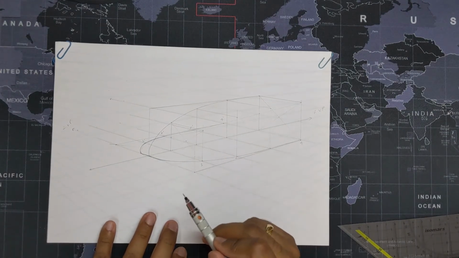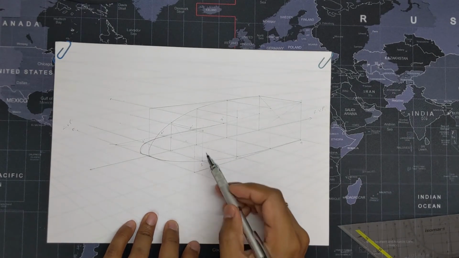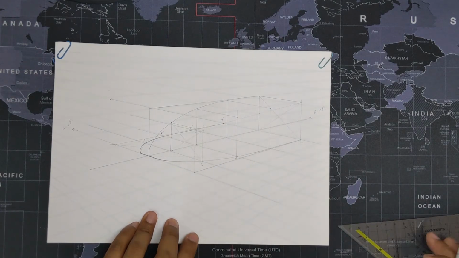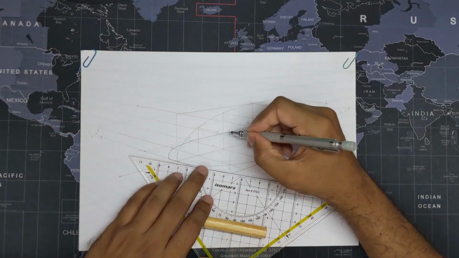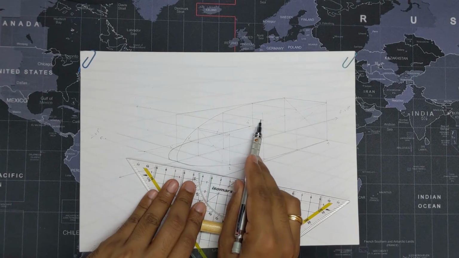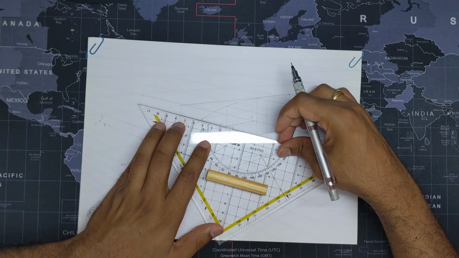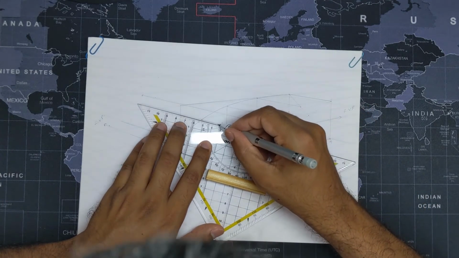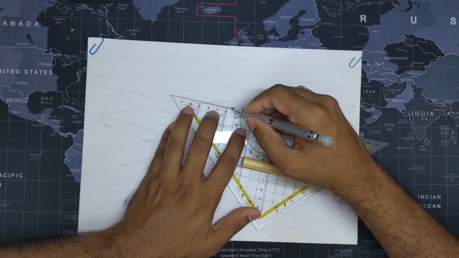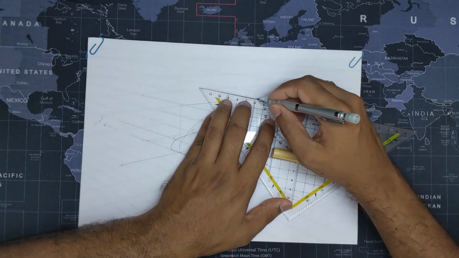and now we just need to again kind of mirror these squares on the other side, which is very easy. First, just extend these lines which we have at the top of these rectangles on the other side. One, two, three.